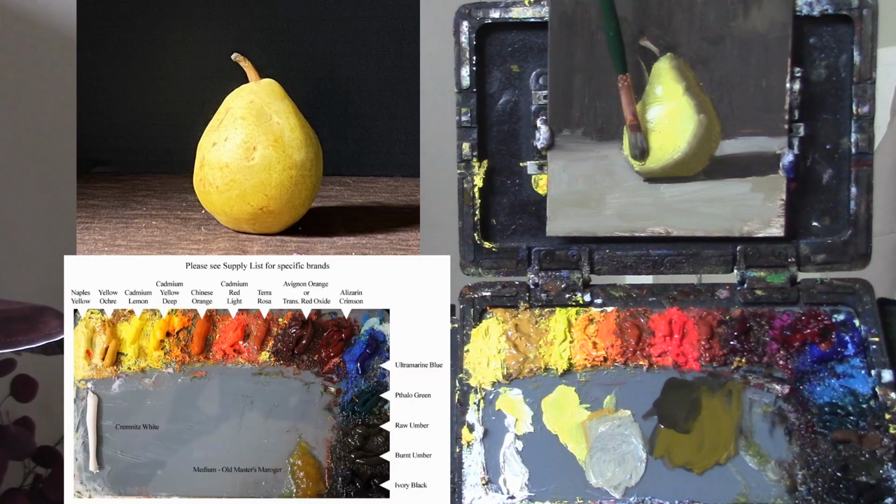And in fact, I just want to clean up some of this edge here with some cleaner paint again. Okay.